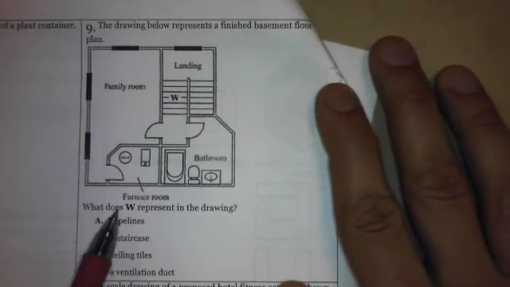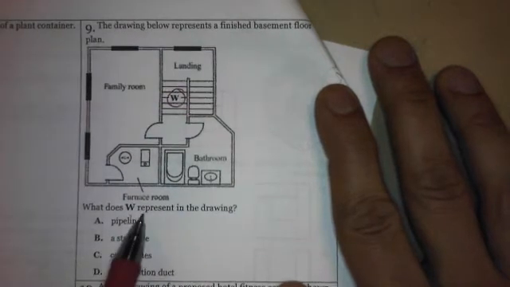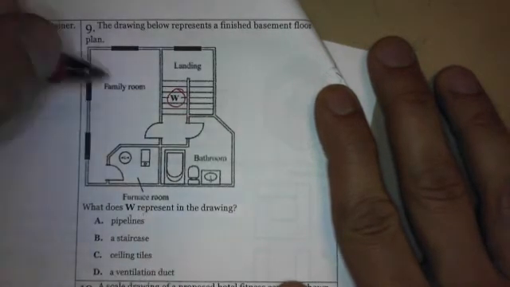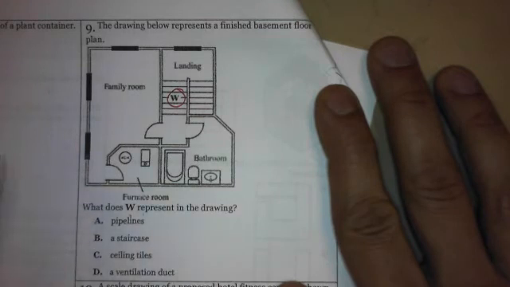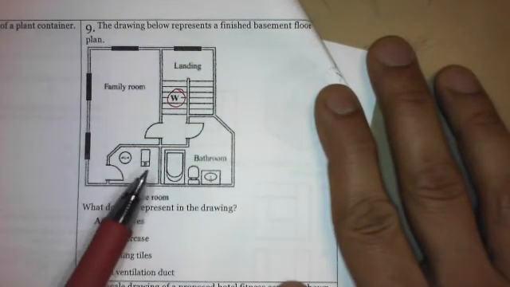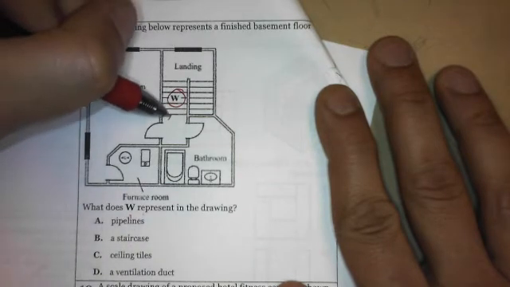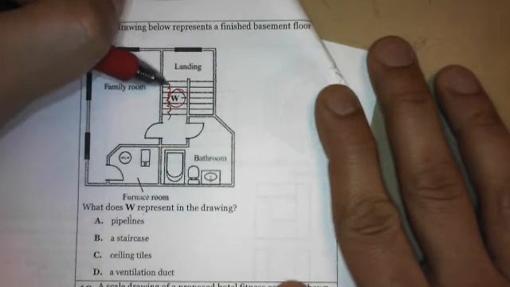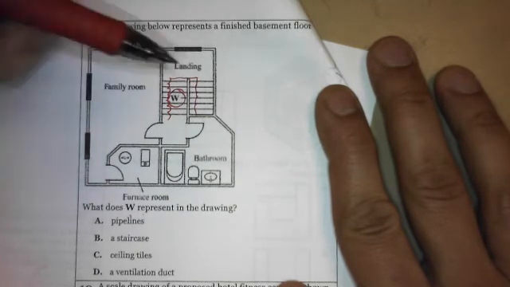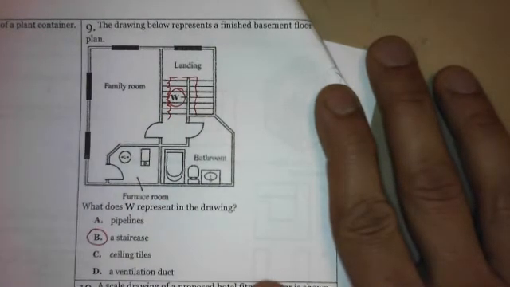Let's see here. So we have the drawing represents the finished basement floor. What does W represent in the drawing? W is here. What does W represent in the drawing? Imagine this is a house. This is the basement. It is below the ground, so you need to go up and down into the basement. These are stairs. This is where you would go up the stairs to go up to the first floor. If you want to go down to the basement, this is a staircase.